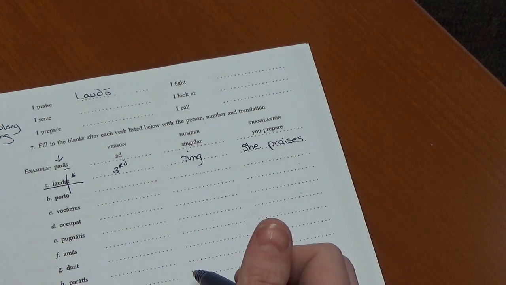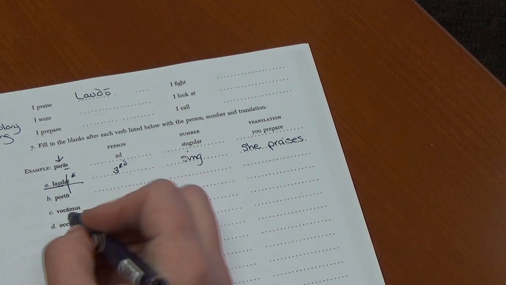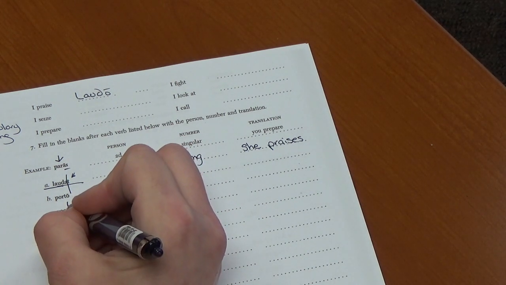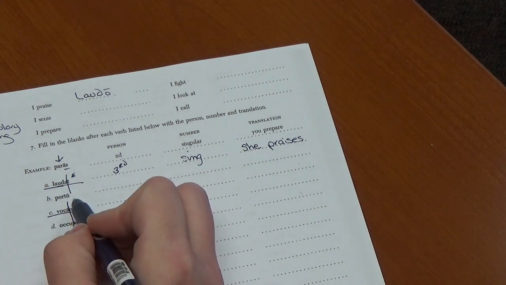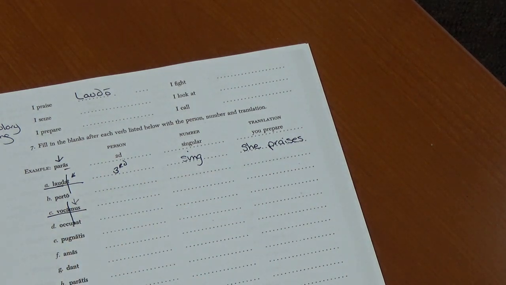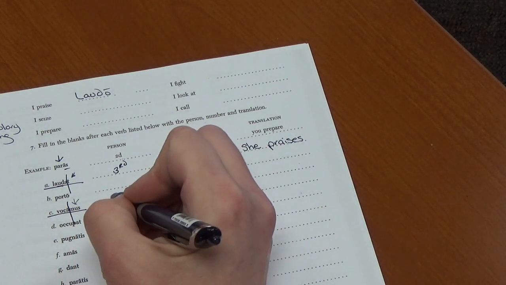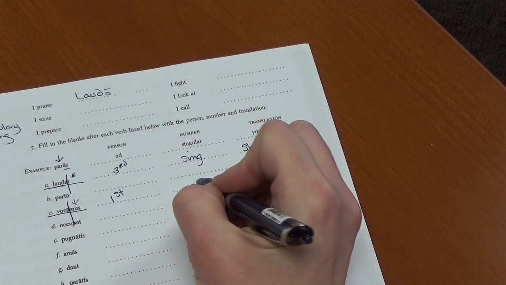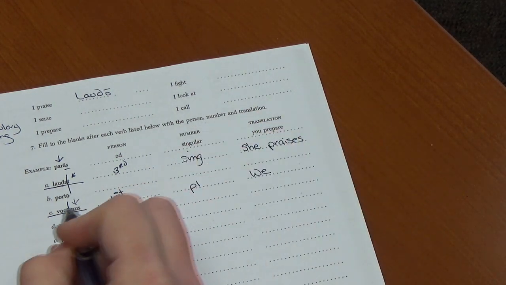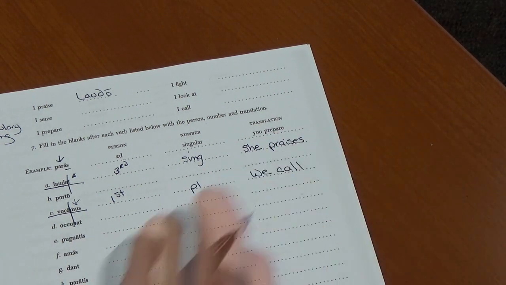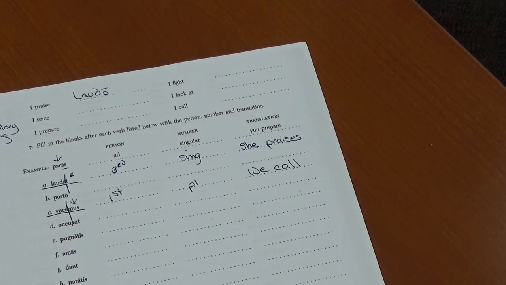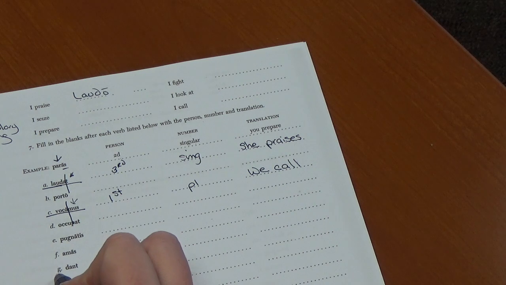Let's pick 2 more to do. So let's do C. I'm going to divide my ending from my vocabulary word. I see that my ending is mus, and mus is first person plural. It means we, and then we vocare, vocari. We call. We are calling. We do call. Any of those would be appropriate translations for vocamus. Vocamus.